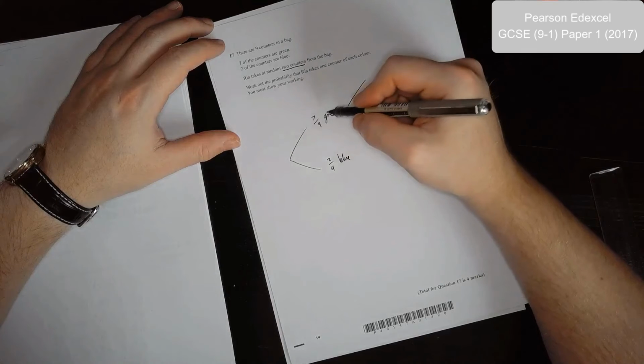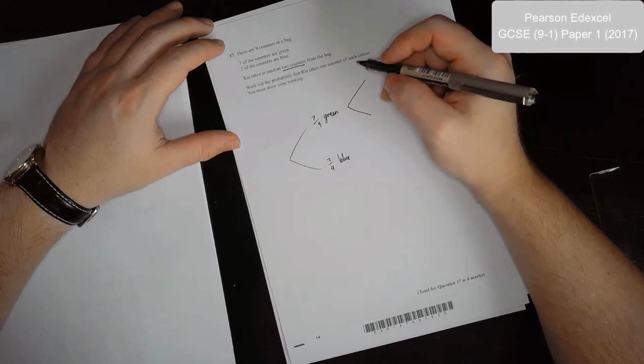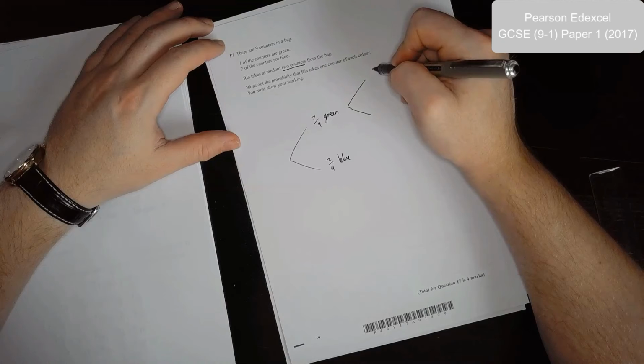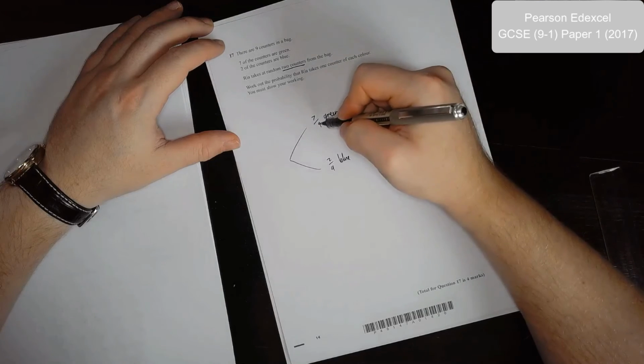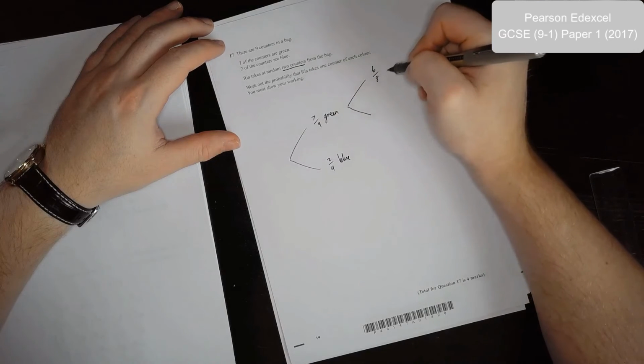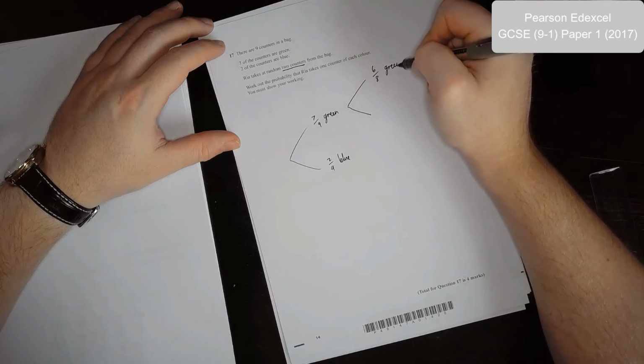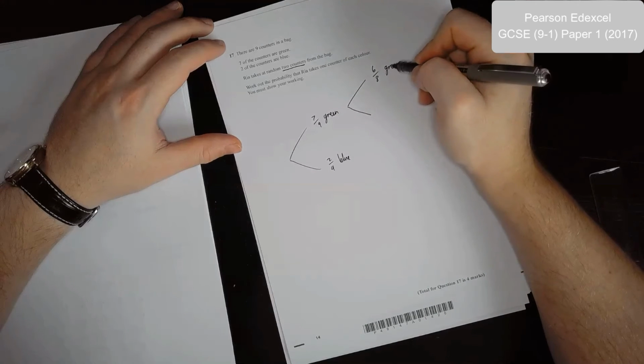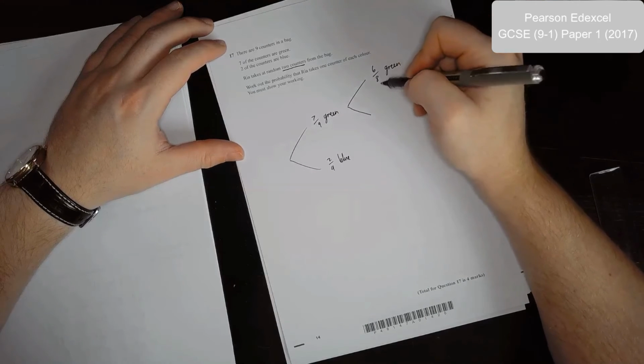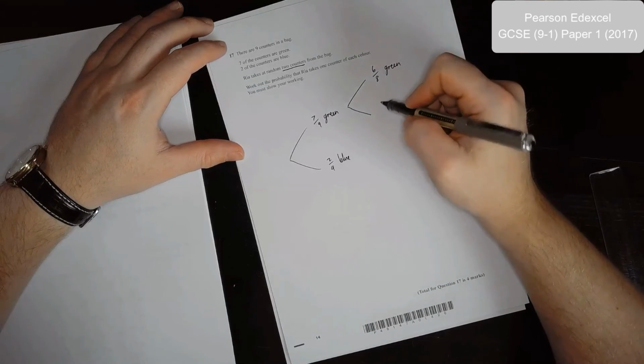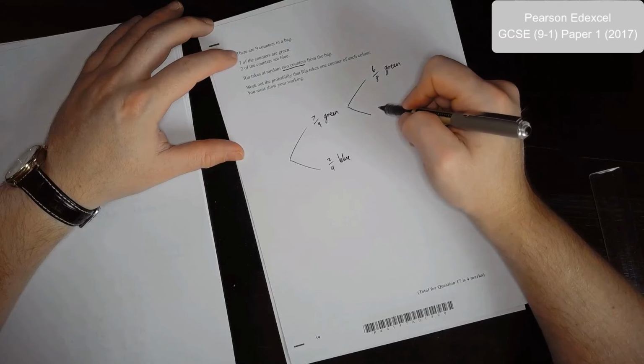So if she's already taken a green counter, there's going to be 1 fewer green counter in the bag, and 1 fewer in total. So the probability of taking a second green is 6 over 8. And blue will still be 2, but it will be 2 out of 8.